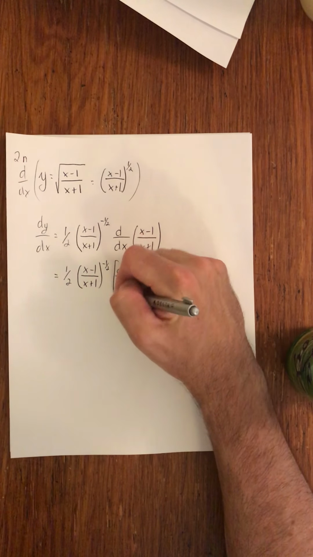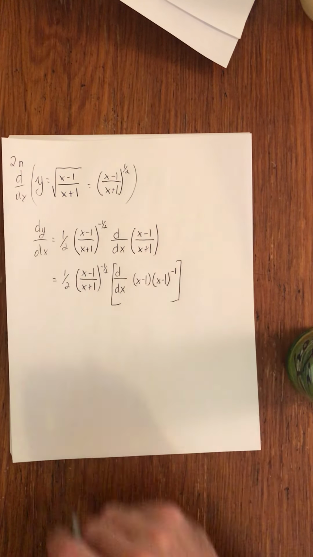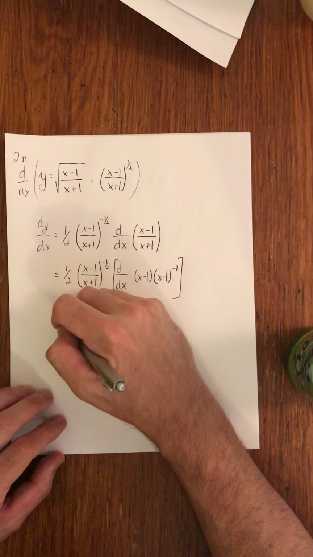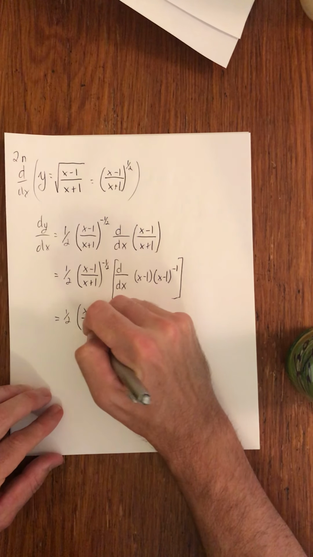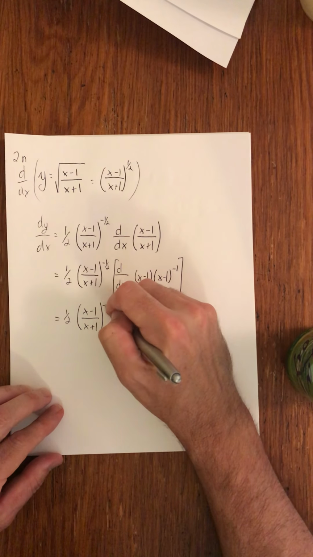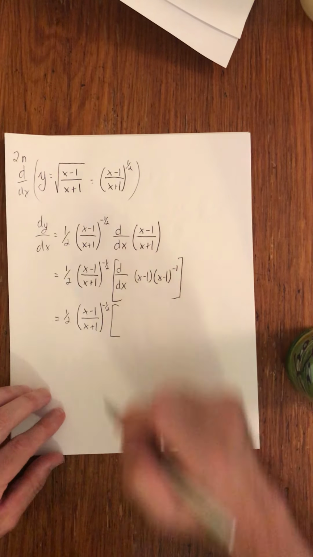And so I'm going to put this now in brackets so I can distinguish what's going on. So I've got 1/2 times this expression of (x minus 1) over (x plus 1), quantity to the negative 1/2, and now I've got the product rule.